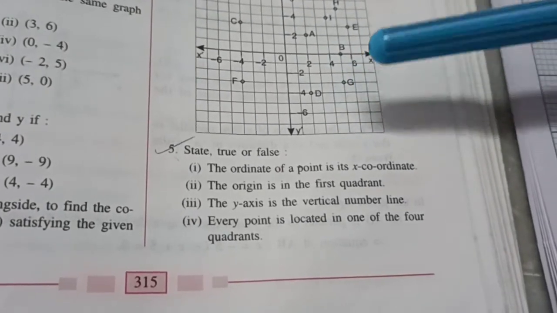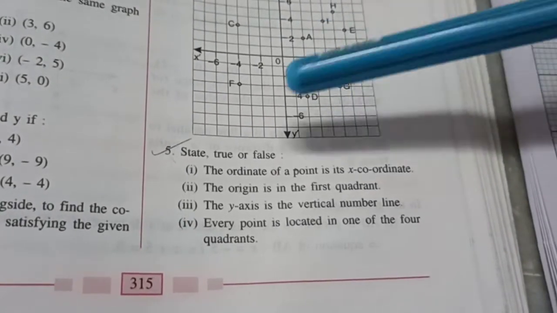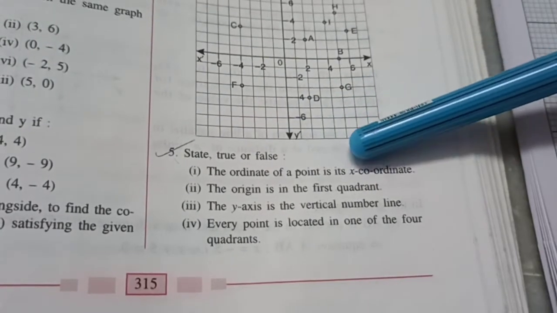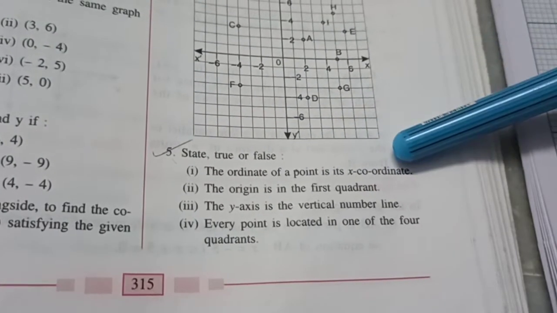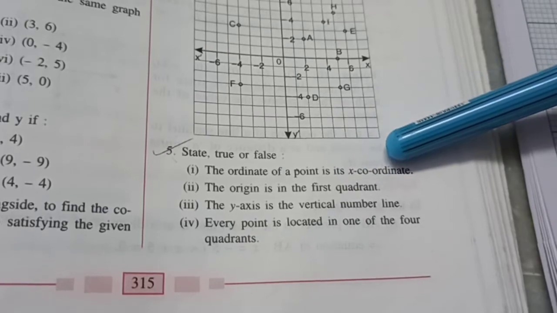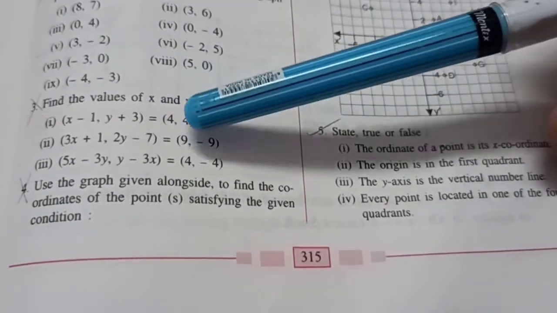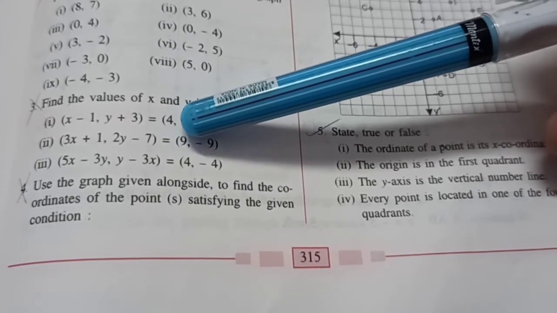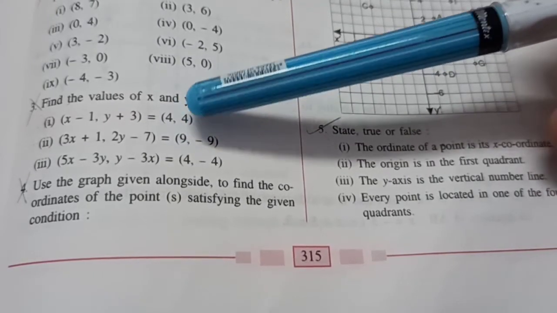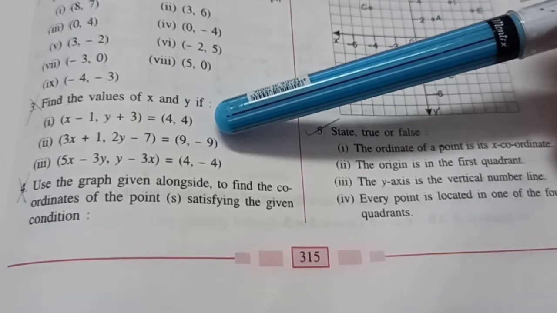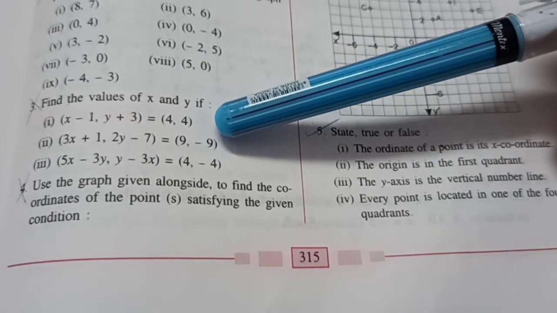Question 5, true or false? The ordinate of a point is its x coordinate. That's false. The x coordinate, so for example here in this point 9 comma minus 9, 9 is called the x coordinate, which is also called abscissa, and minus 9 is the y coordinate, which is also called ordinate.